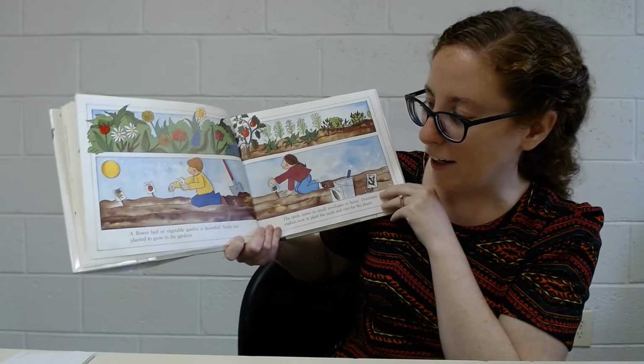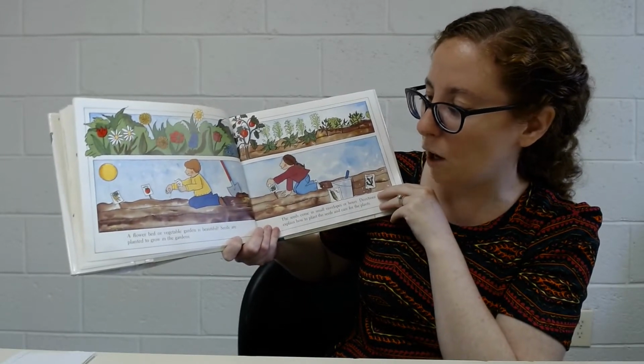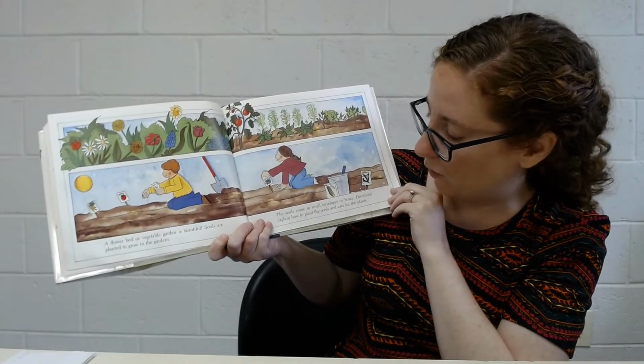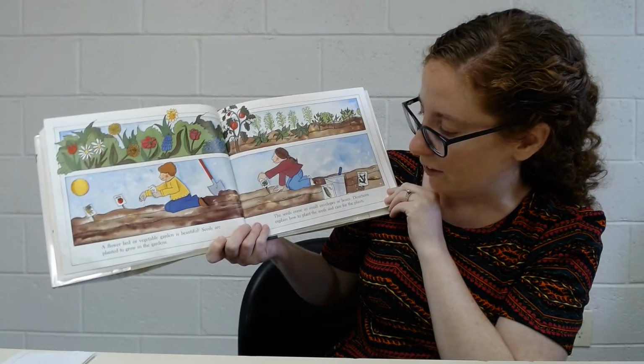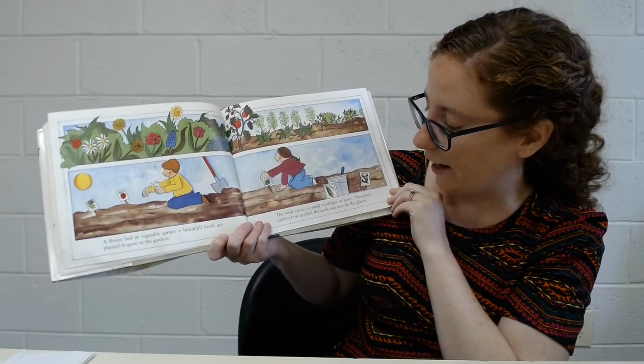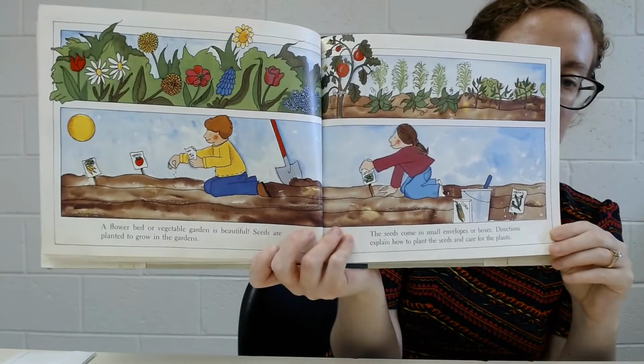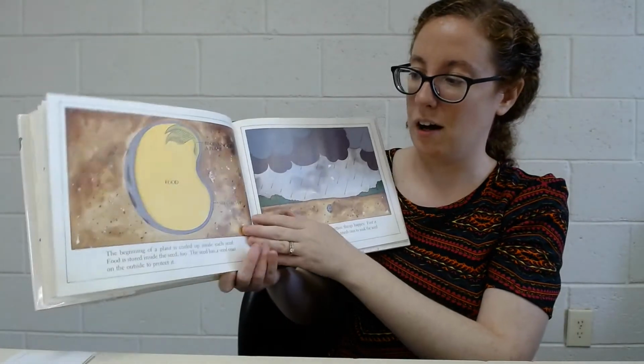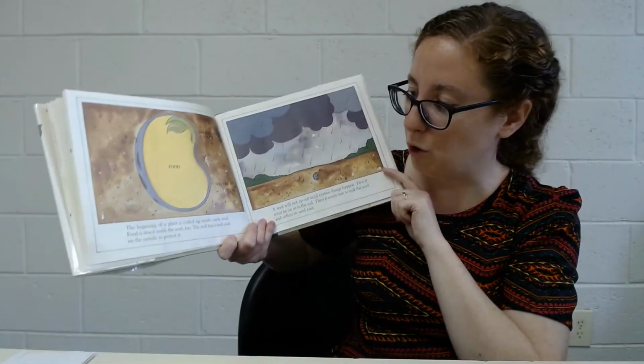A flower bed or a vegetable garden is beautiful. Seeds are planted to grow into the garden. The seeds come in small envelopes or boxes. Directions explain how to plant the seeds and care for the plants, which we talked about in day 2. That's why I love this book. It's a really good overview of all the things we talked about.